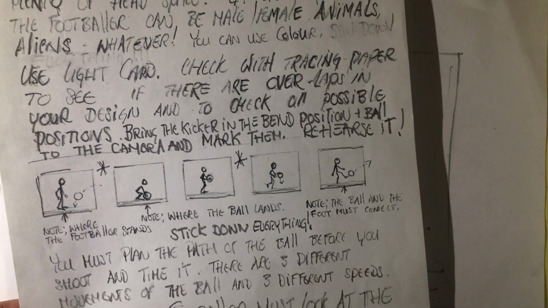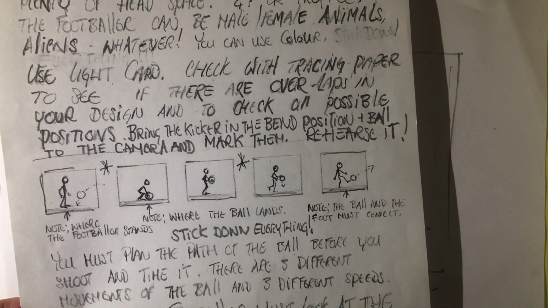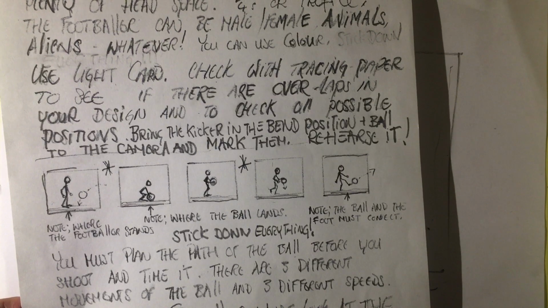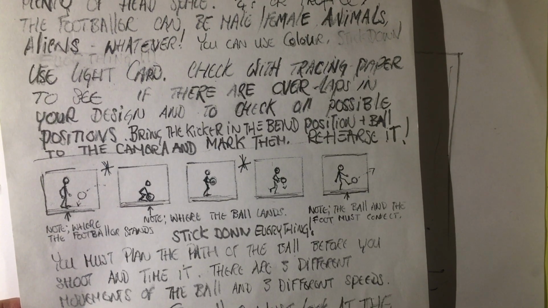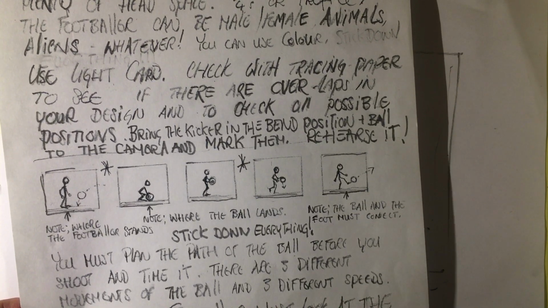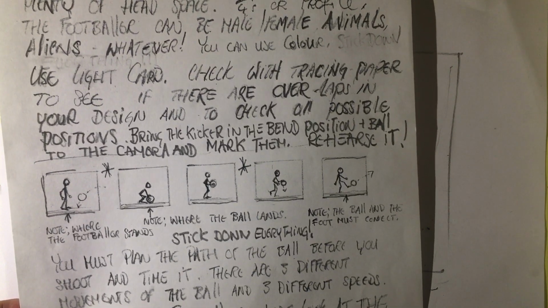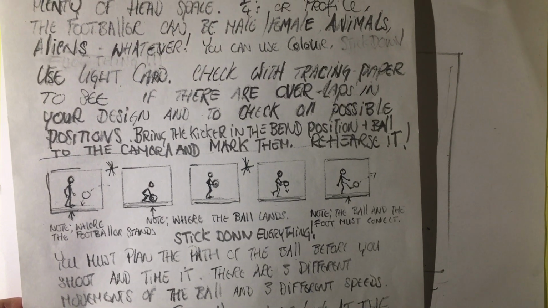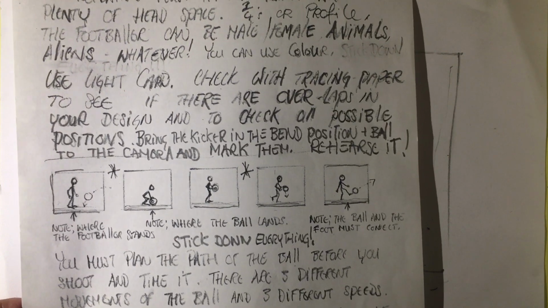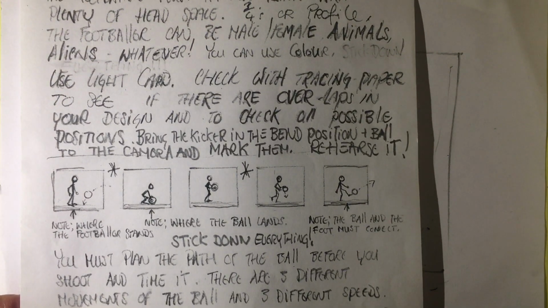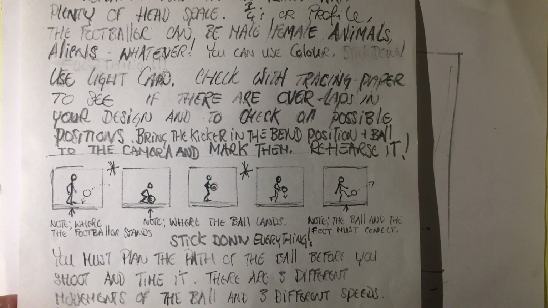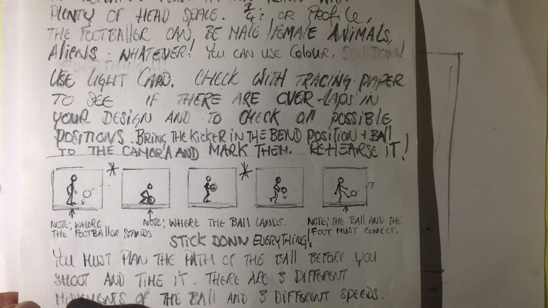The other final thing I'll say in reading this, and I'll come back to it as we're doing it, is that the footballer must look at the ball either as it comes in landing, or before he picks it up, or after it kicks it out into the distance. It's just not some sort of crazy thing that just decides to pick up a ball for no reason. There's got to be some sort of relationship between the two.